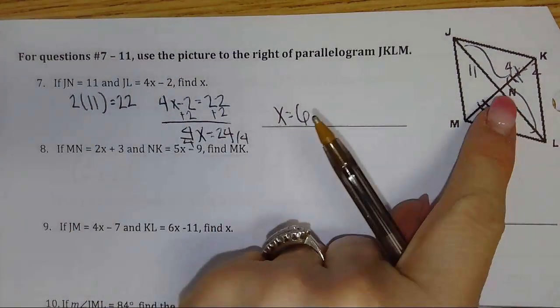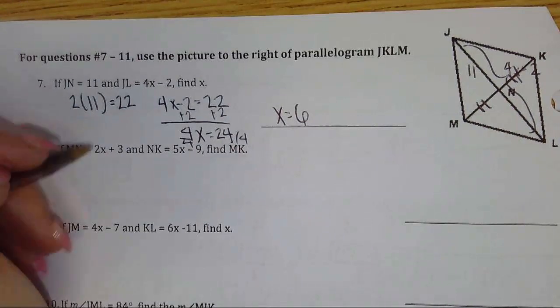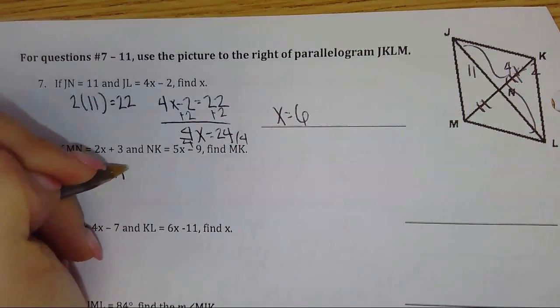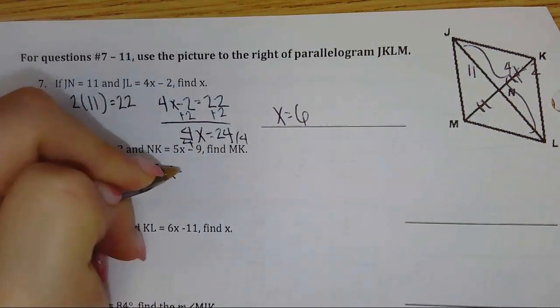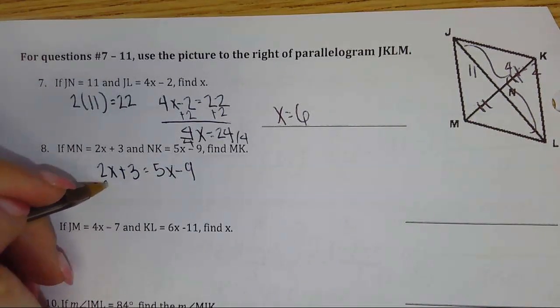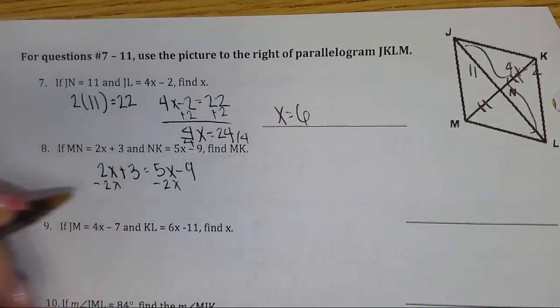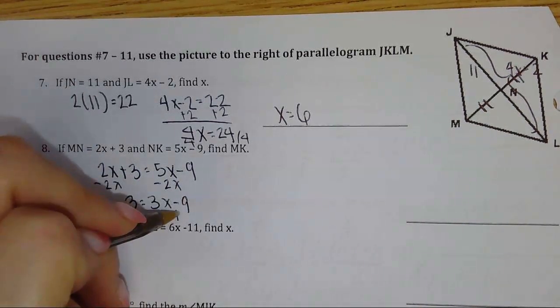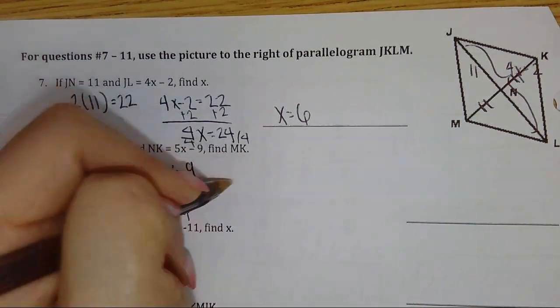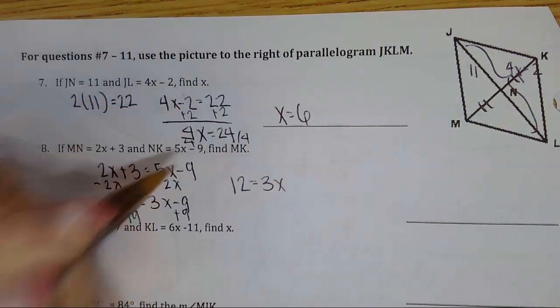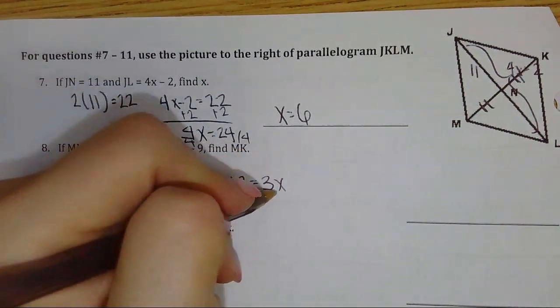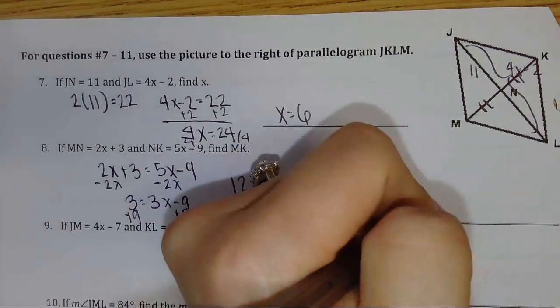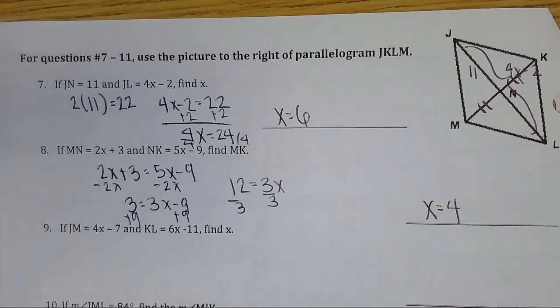Okay, so the diagonals are bisected, which means they're equal to each other. So 2x plus 3 equals 5x minus 9. I'm going to subtract 2x and subtract 2x and get 3 equals 3x minus 9. I'll add 9 and add 9 and get 12 equals 3x. And then I'll just go ahead and divide by 3, and get x equals 4.